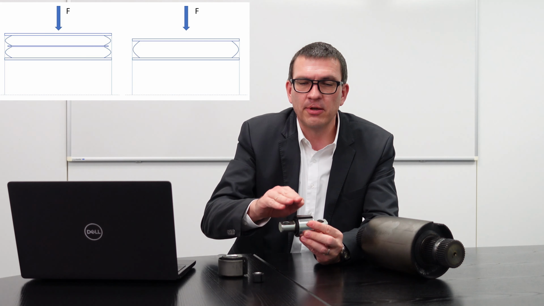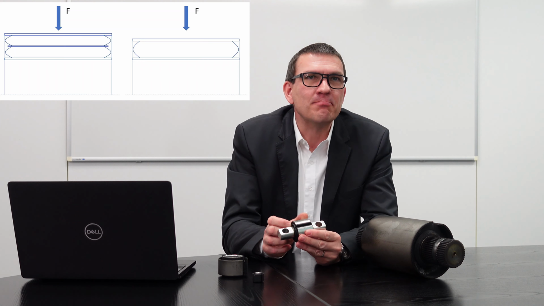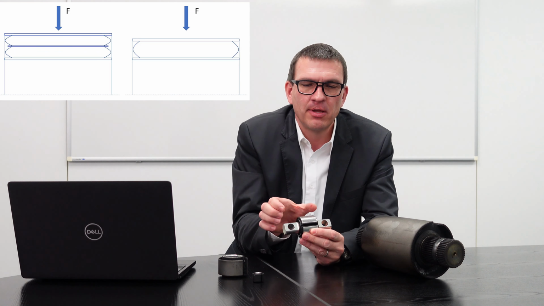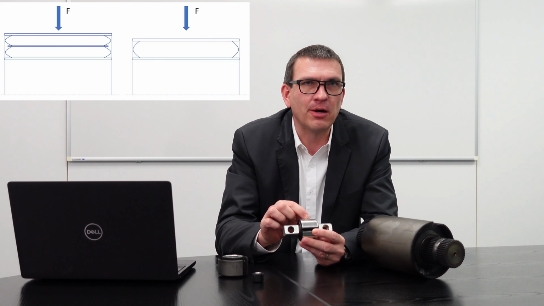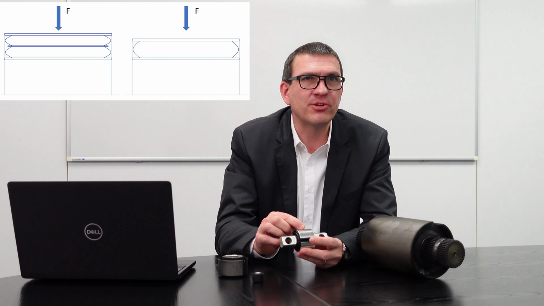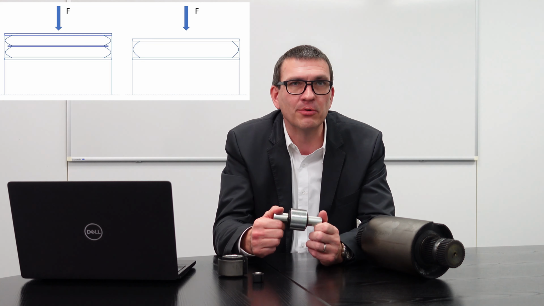In that case, you have two small bulges. So that means it's much harder to apply a displacement to this outer shell of the bush. It's stiffer, we call it. Or in other words, it's able to bear higher loads.